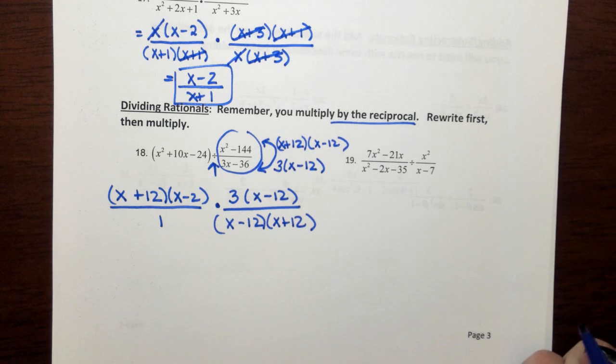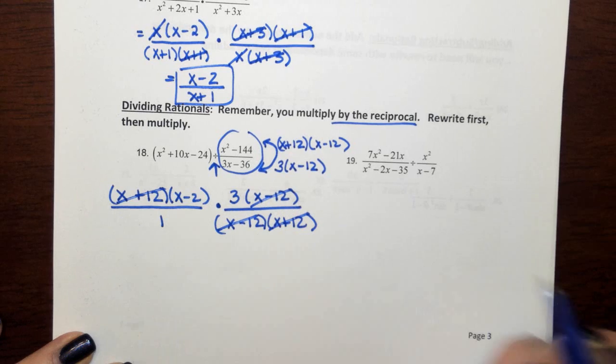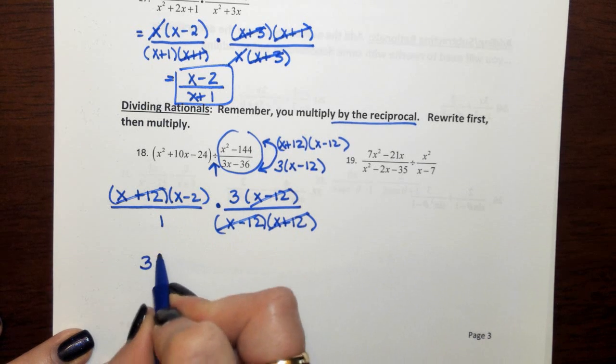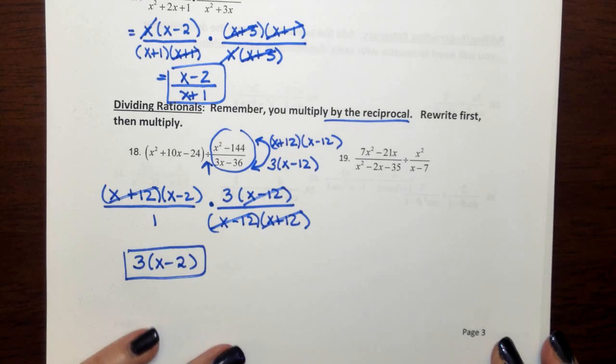So now I just treat it like a multiplication problem. I can cross cancel the x minus 12, cross cancel an x plus 12. What I'm left with is 3 times x minus 2, and you don't have to redistribute it. You can leave that alone for your final answer.